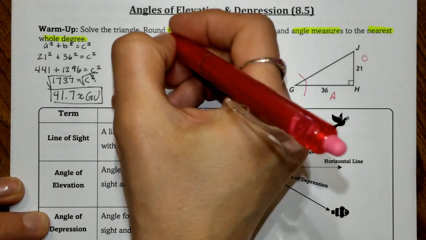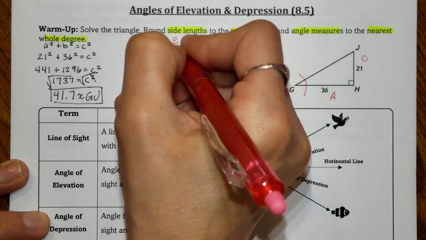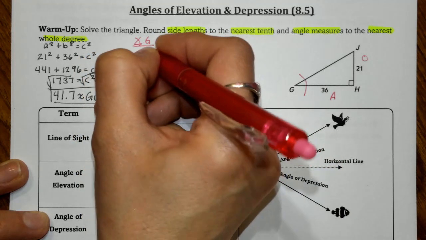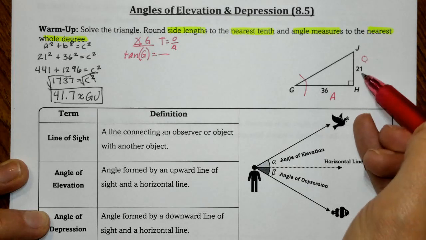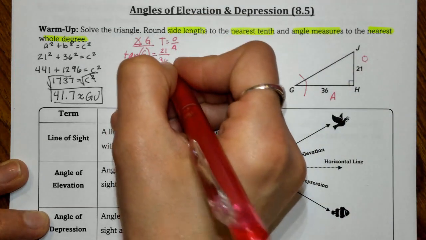So that's going to tell us that we're going to use tangent or TOA. So we'll plug in the tangent of G, because that's the angle we're looking for. This will be equal to opposite 21 over adjacent 36.